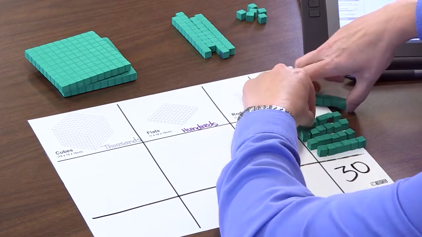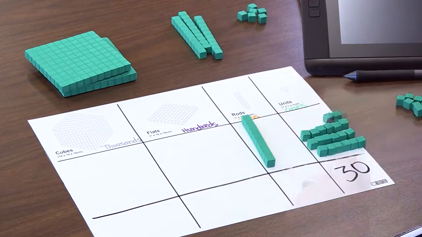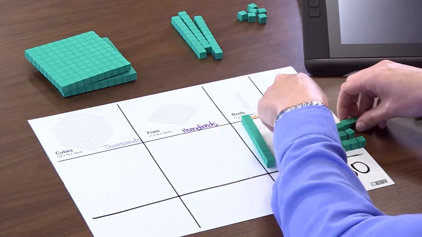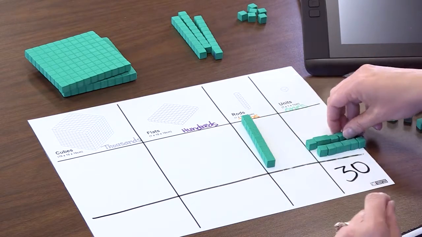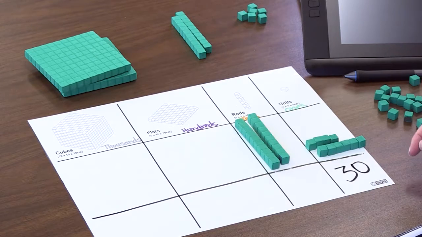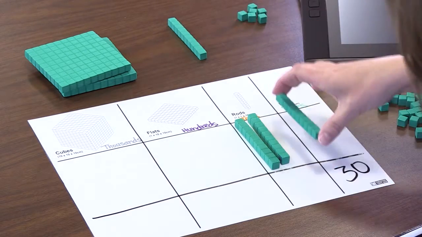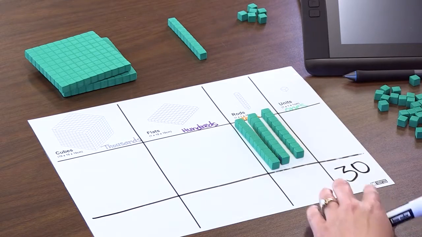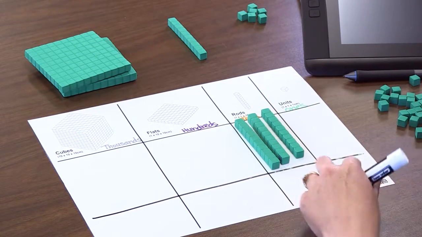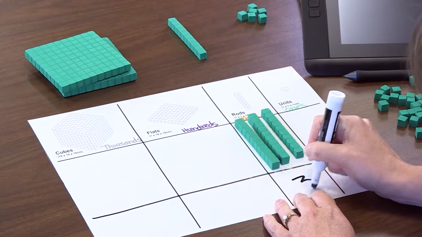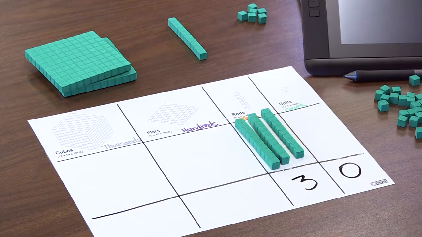So if I take 10 ones, and that's 1 rod, I still need to regroup. I'm going to take 10 ones and regroup it for a rod. When I look in the ones place, I still have 10 ones. I'm going to take those 10 ones and also regroup them for a rod. So now my place value chart is showing that I have 3 tens and 0 ones for a total of 30.